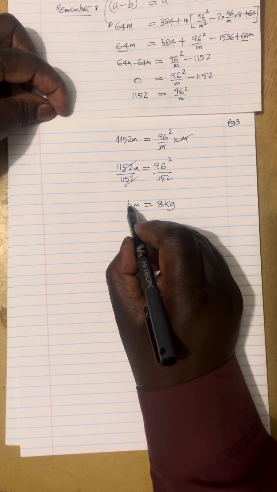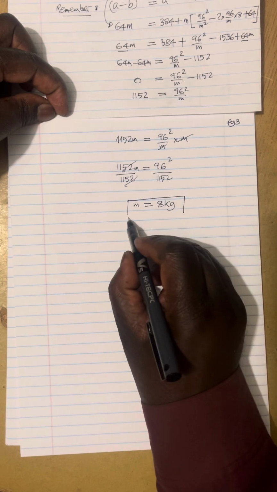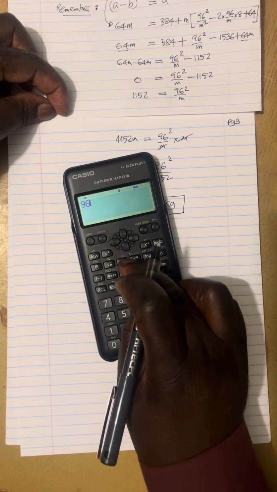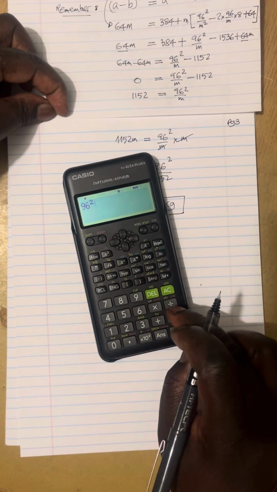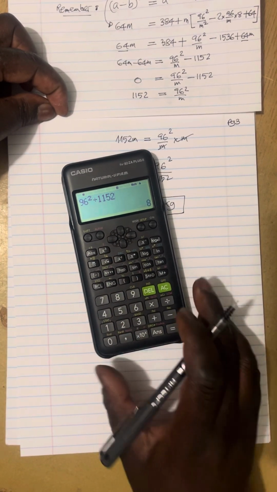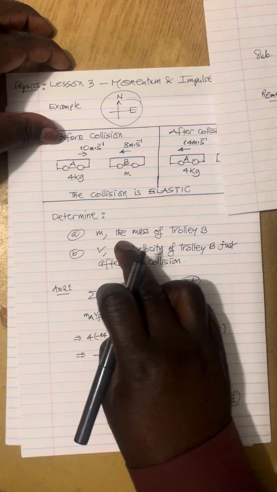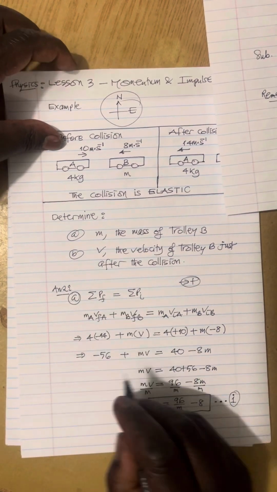Mass is measured in kilograms, so it's 8 kgs. But let's just confirm this. 96 squared divided by 1152. Yes, our answer is 8. So that is part A. Part A, determine mass. So we're finding our answer, mass of trolley B.